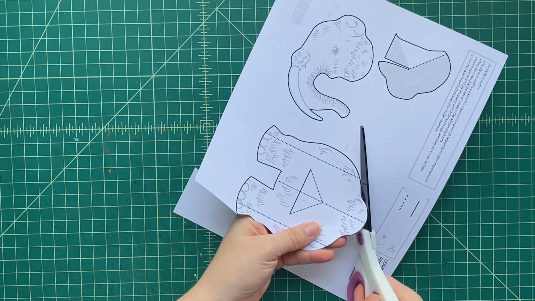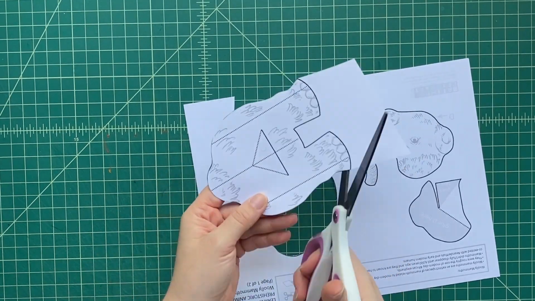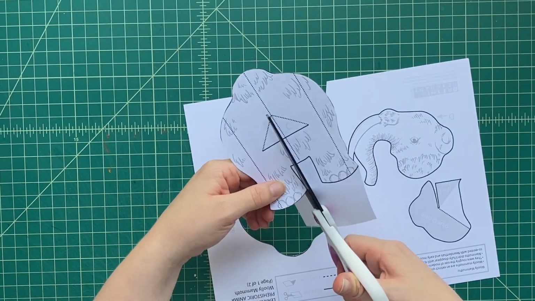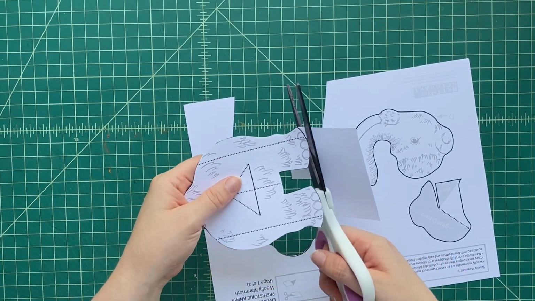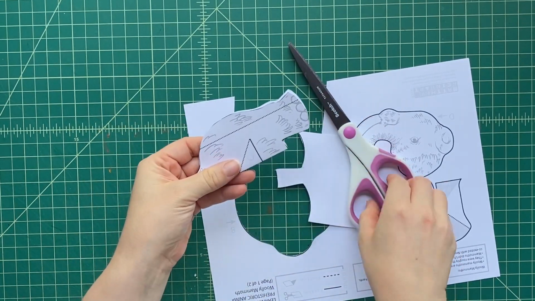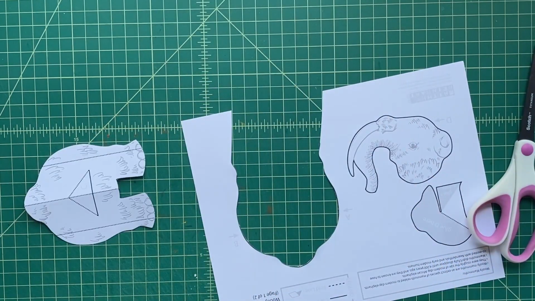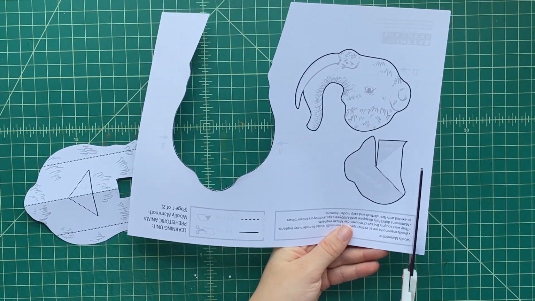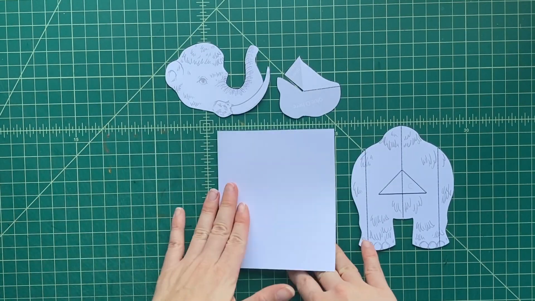So we're going to cut around all the different pieces just like this. And there are a couple of cuts. There's one cut here in the middle of this pop-up piece where the body is. You can fold it in half just like this, and you can cut it just like that. And now we have a cut in the center of that piece. And then you're going to cut out the rest of the pieces. Before we start assembling, I always forget this, we're going to pre-fold all the pieces.